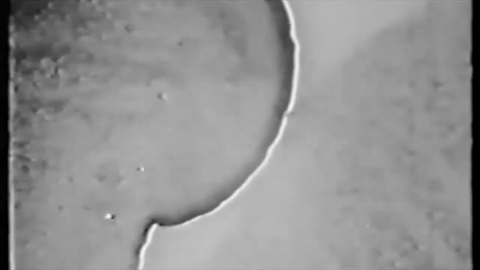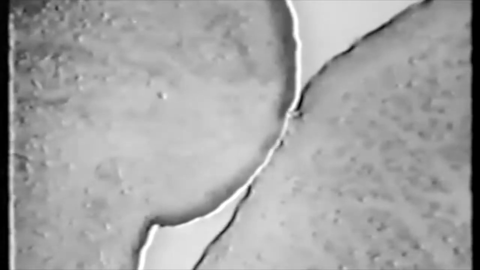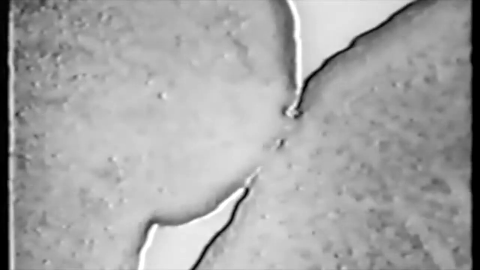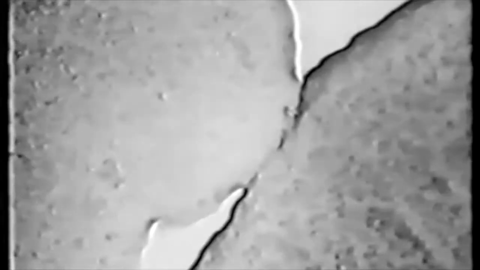Sometimes they go for each other in a big way, as you see here. And sometimes there's merely a caress. They touch each other and retreat. But after all, a caress may lead to complete union. And then the protoplasm fuses with absolute compatibility.